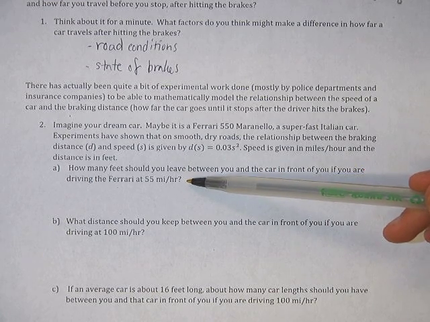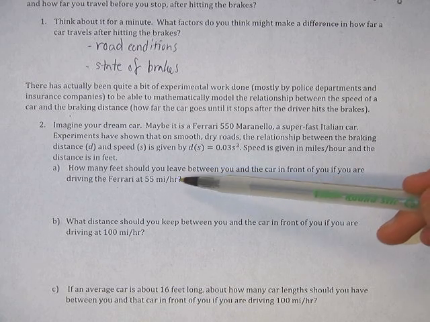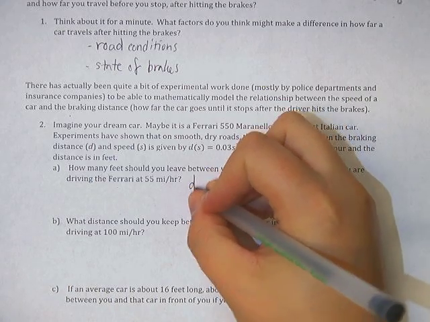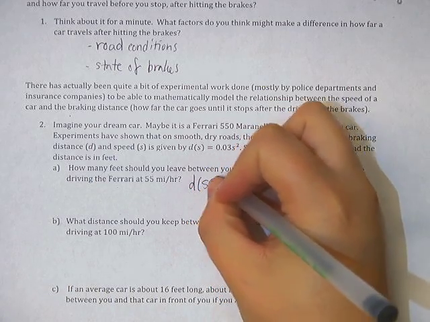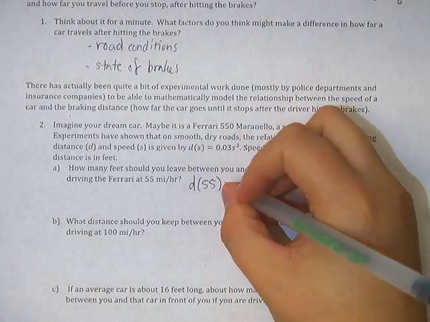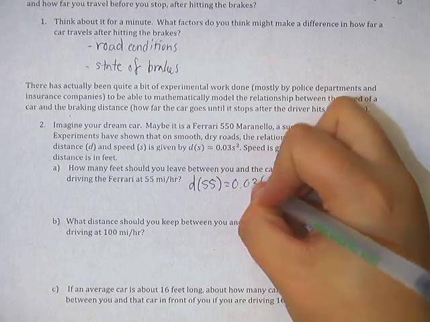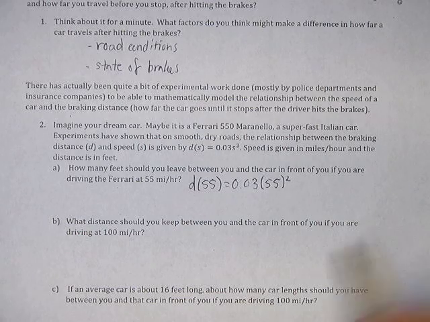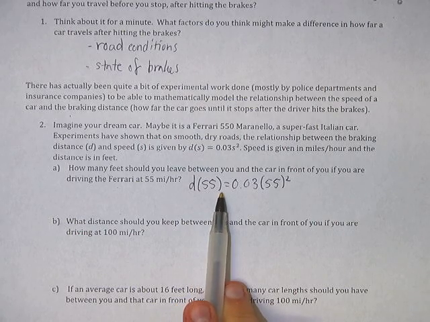Okay, so if we want our Ferrari to go 55 miles an hour, we want to figure out essentially the distance that we need to keep between the car and the car in front of us, which is essentially the braking distance. What we're going to do is plug this guy in. We know we're going 55 miles an hour, which, when we plug it into our function, looks something like this.